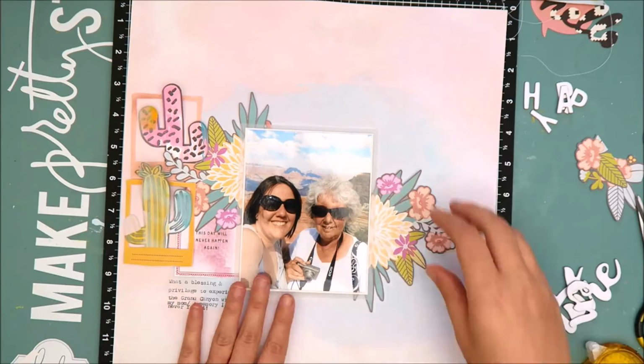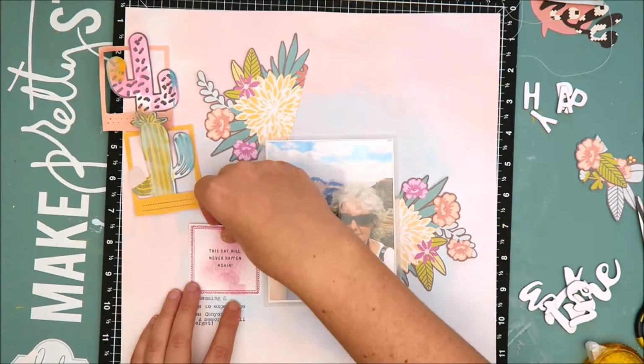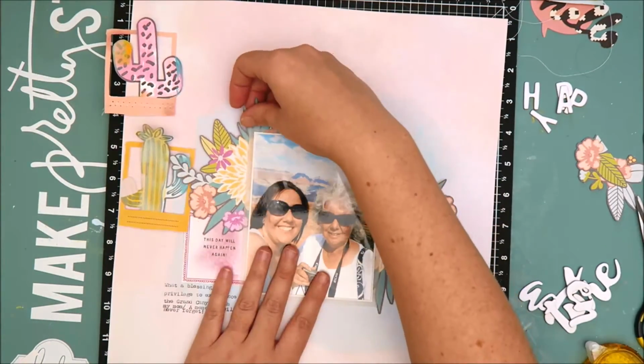I was just showing you there that I did add some stitching to those frames just for a little added texture. I've also brought in another ephemera piece.